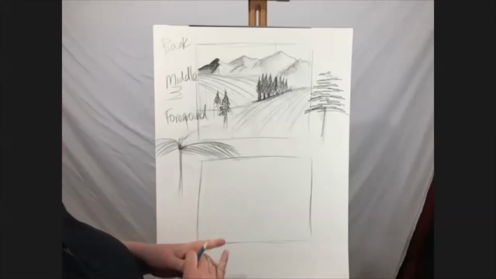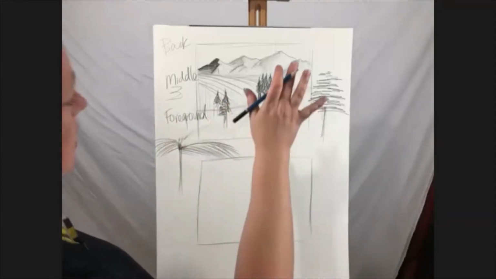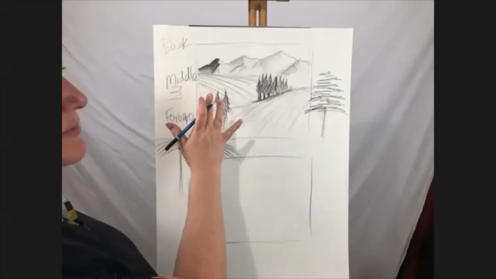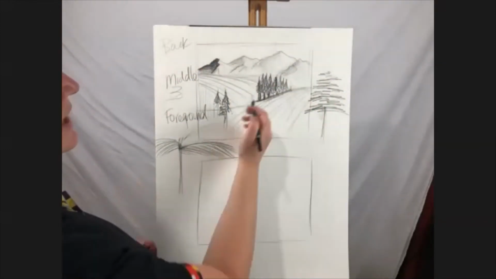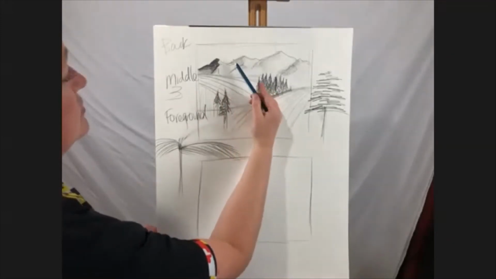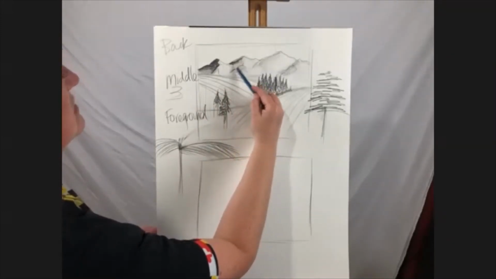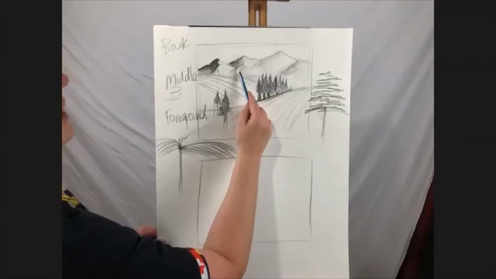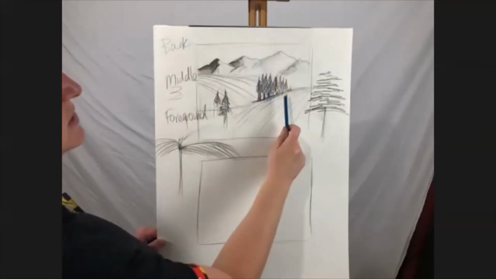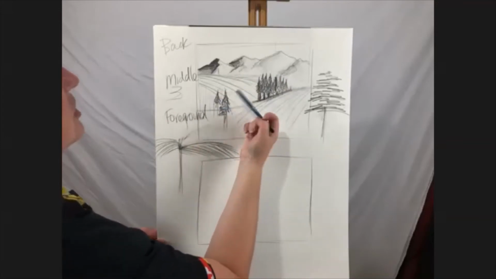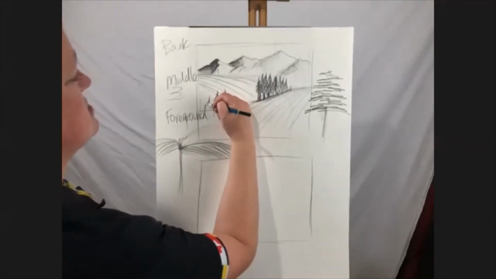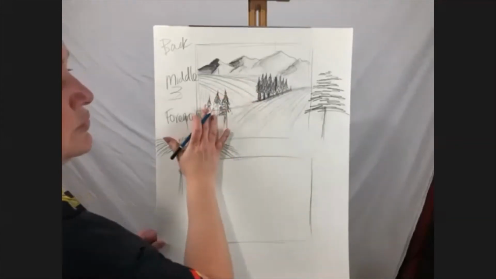There's one thing I wanted to tell you before I shut up, and that is the balance between light and dark in a picture. Notice how I've got some dark areas up here in the mountains, right? And it's balanced by this dark area here, which is balanced by this, which I will have more trees, which will be dark.